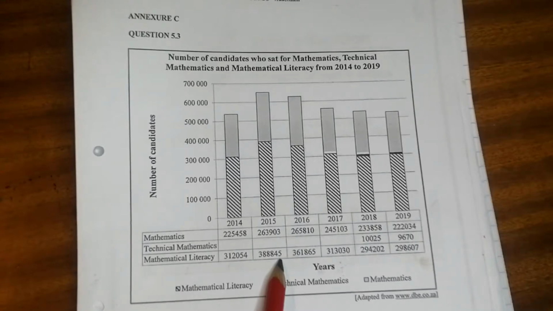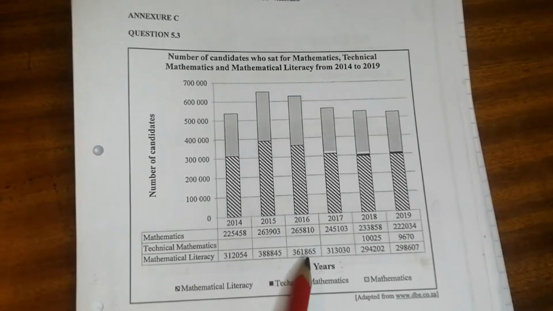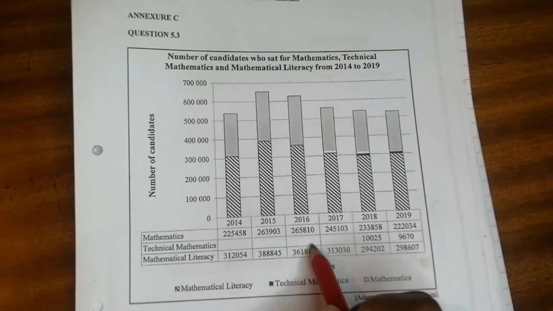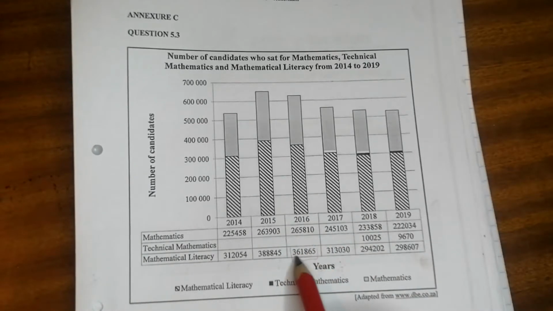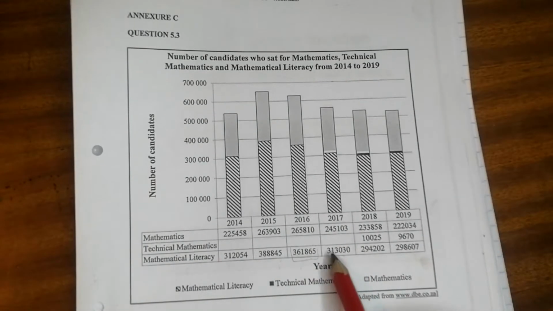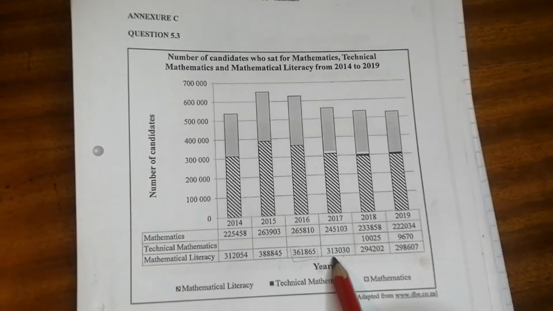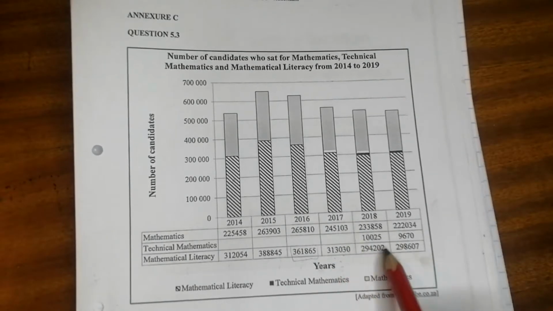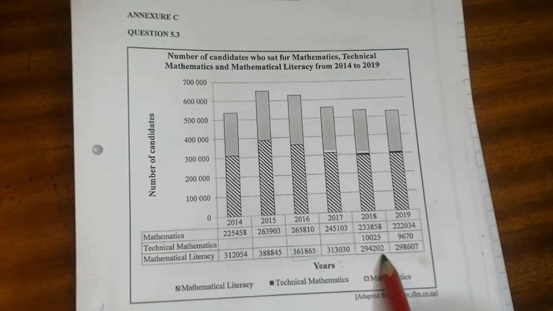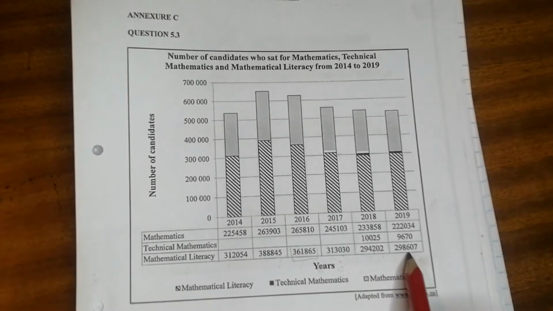In 2016, 361,865 learners. In 2017, 313,030. In 2018, 294,202. And in 2019, 298,607 learners sat for the mathematics literacy examination.